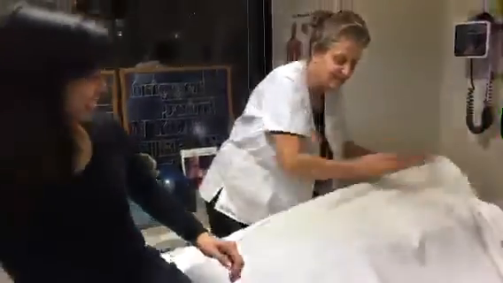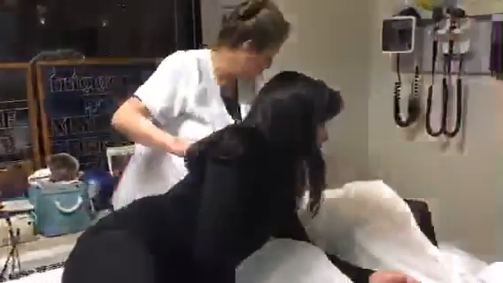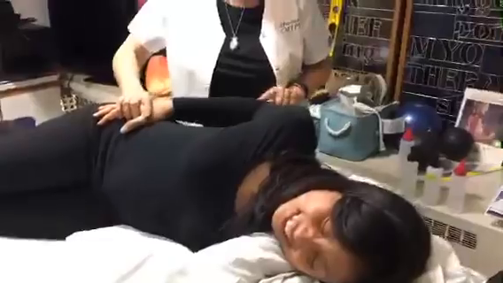Okay, so we're going to have you lay sideways, put your shoulder in the little crevice. We'll see if we have a nice neck roll. Here we go, a nice neck roll. Okay, so remember we had a little bit of dysfunction here. Look how comfortable.